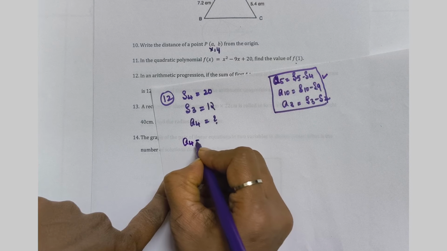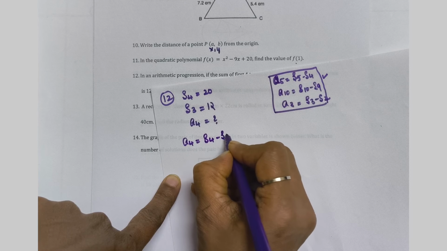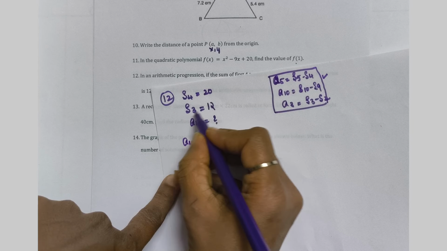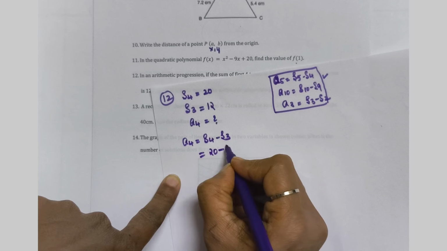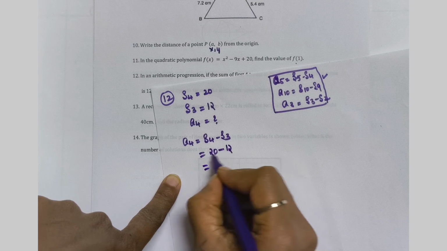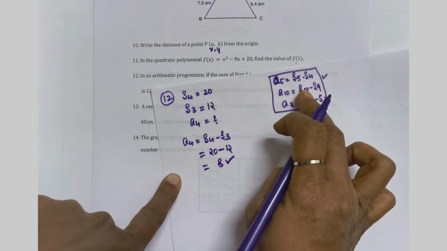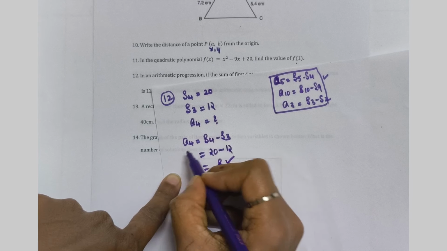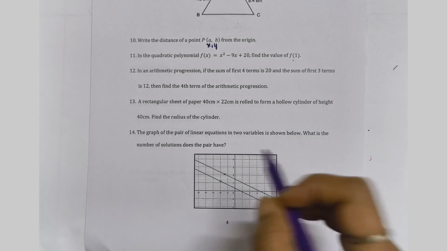A4 is equal to S4 minus S3. S4 is 20, minus S3 which is 12. So A4 is equal to 20 minus 12, which is 8, the answer. Keep this concept in your mind: A4 is equal to S4 minus S3. The answer is 8.